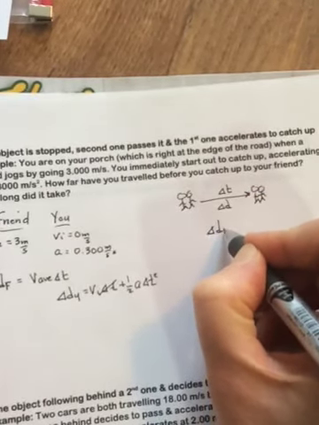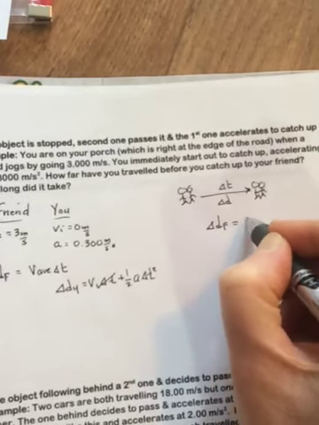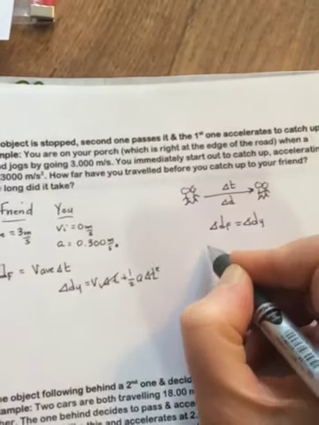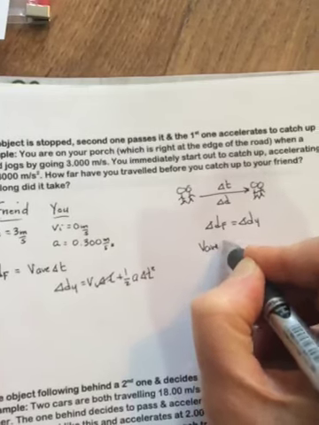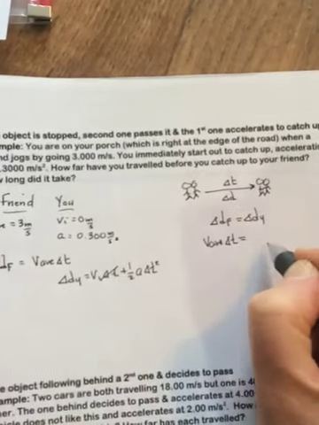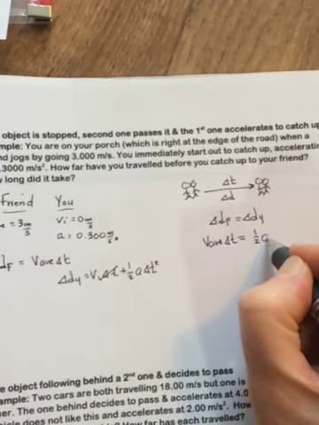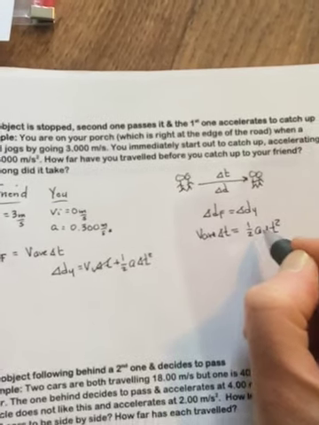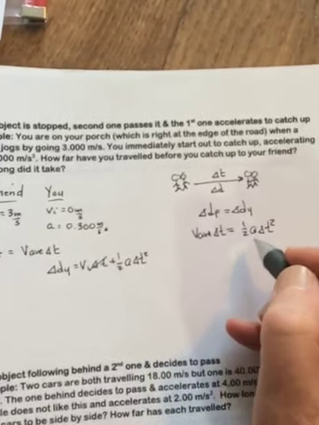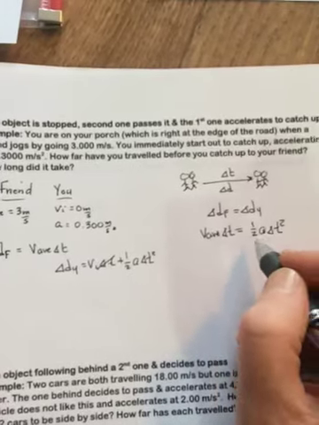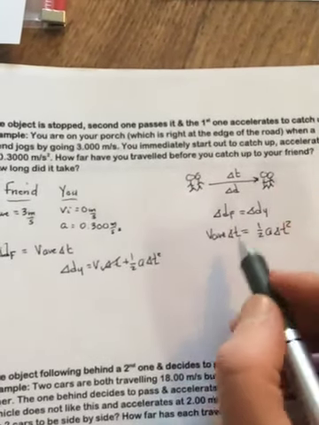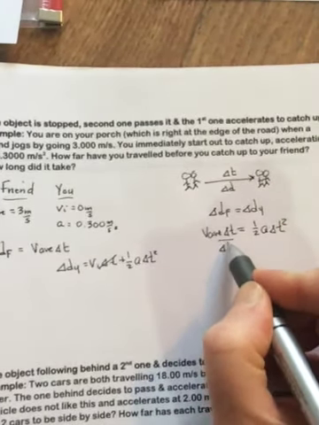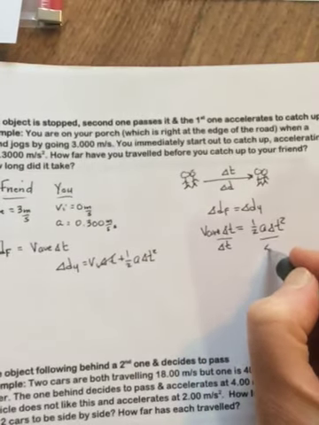So we can set delta d of the friend equal to delta d of you, which means v av delta t will be equal to 1/2 a delta t squared. Now, you have a t term and a t squared term, and you might think, quadratic, but it really isn't, because you can divide both sides by delta t to get rid of one of them.